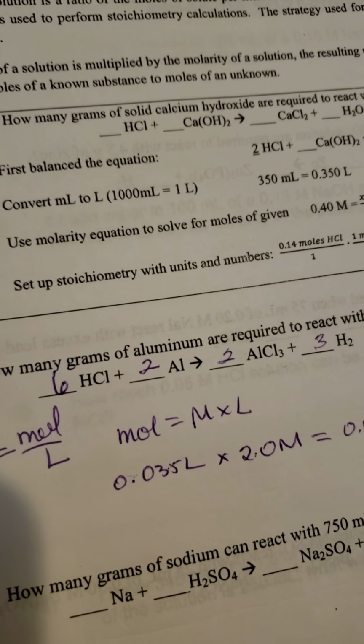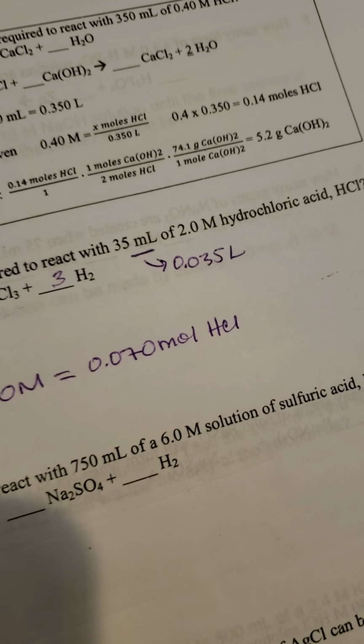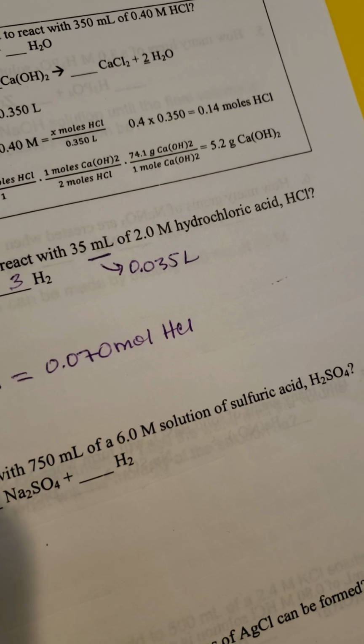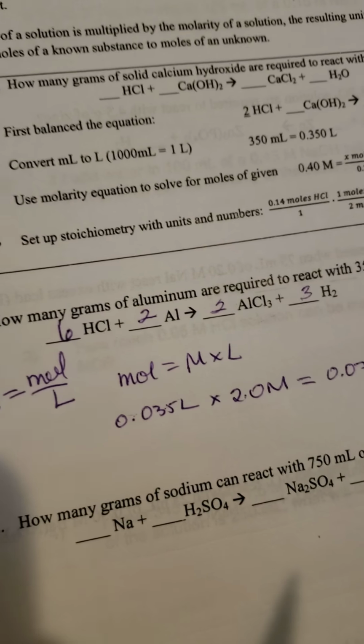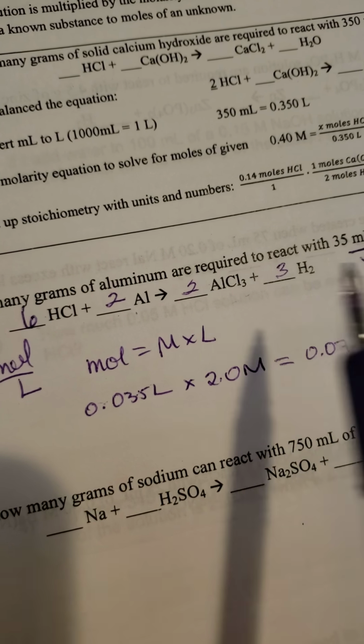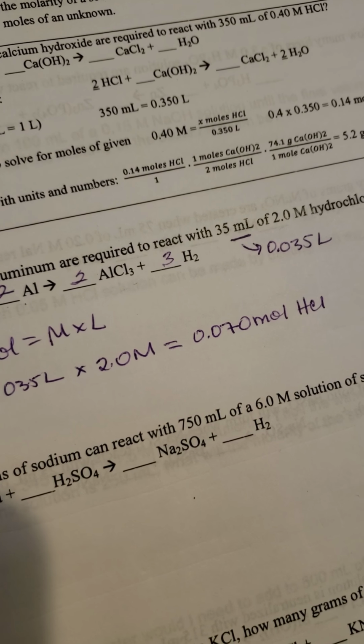But the question says, how many grams of aluminum are required to react here? So if we have this many moles of hydrochloric acid, we need to convert moles of hydrochloric acid to moles of aluminum using our mole-to-mole ratio, which is our ratio here of 6:2. We can reduce it if you'd like. And then we need to convert moles of aluminum into grams of aluminum.